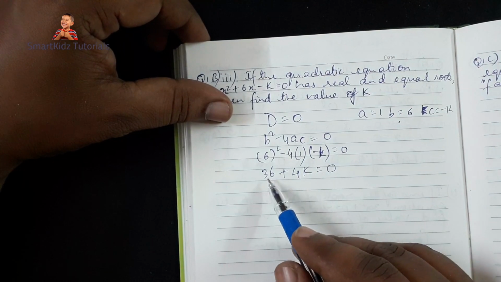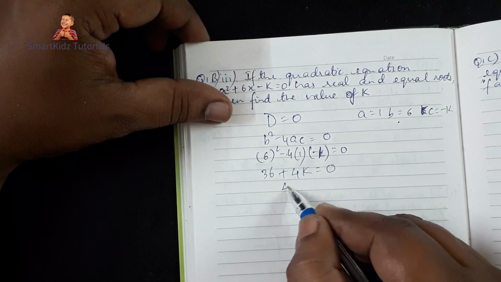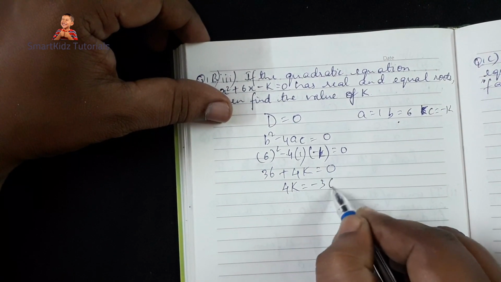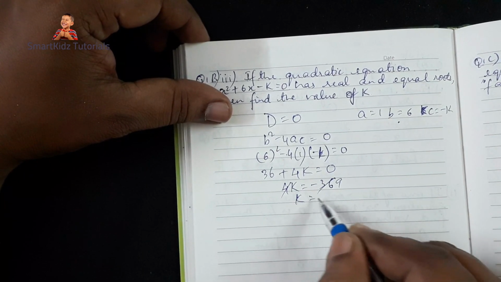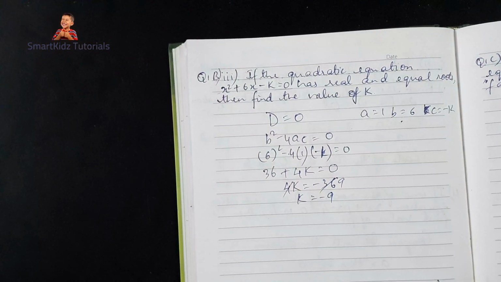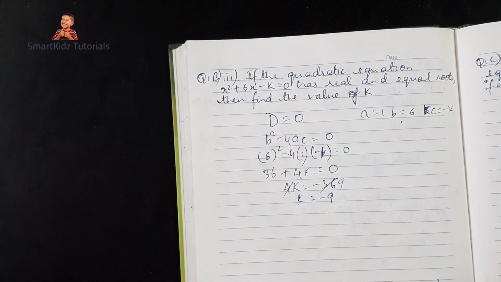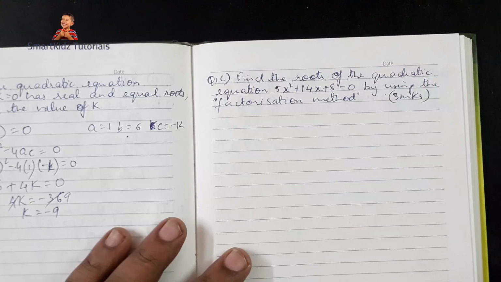If we take 36 on the other side, it becomes negative 4k equal to minus 36. 4 1s are 4, 4 9s are 36. We get k equal to minus 9. So that is our answer.